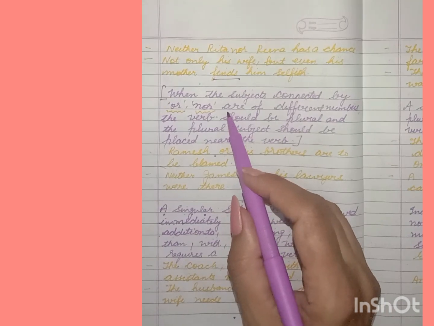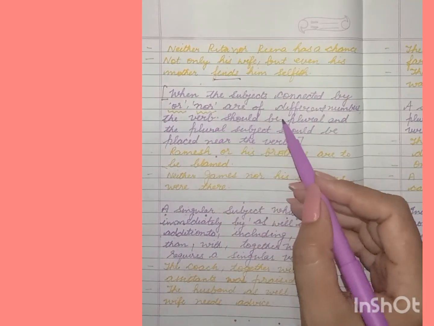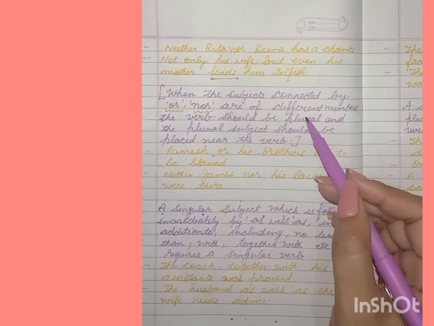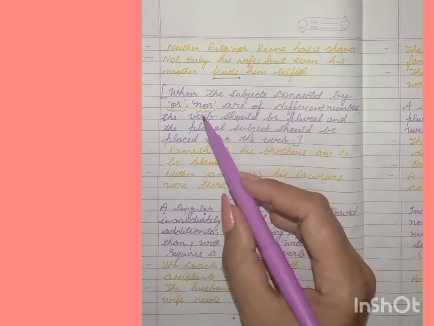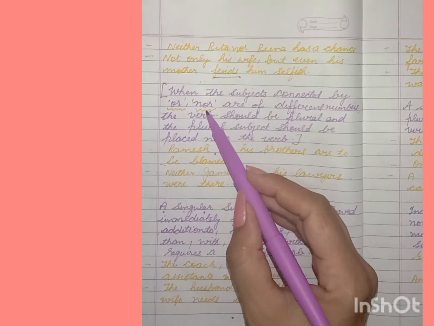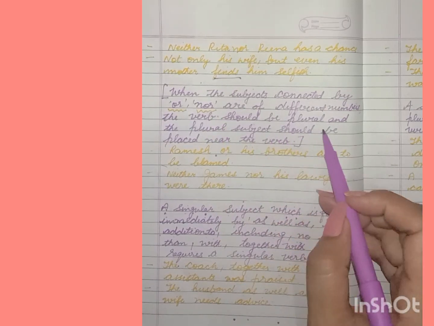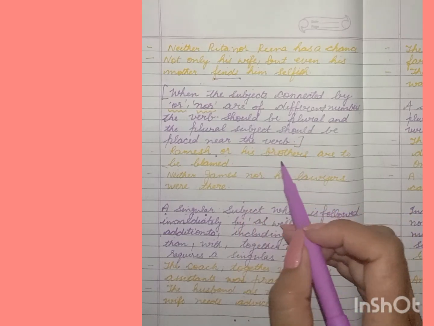Now, when the subjects connected by "or", "nor" are of a different number, okay, two subjects are there but they are having different numbers, one is plural and one is singular, and they are connected with the help of "or" and "nor". One of these should be plural and the plural subject should be placed near the verb.